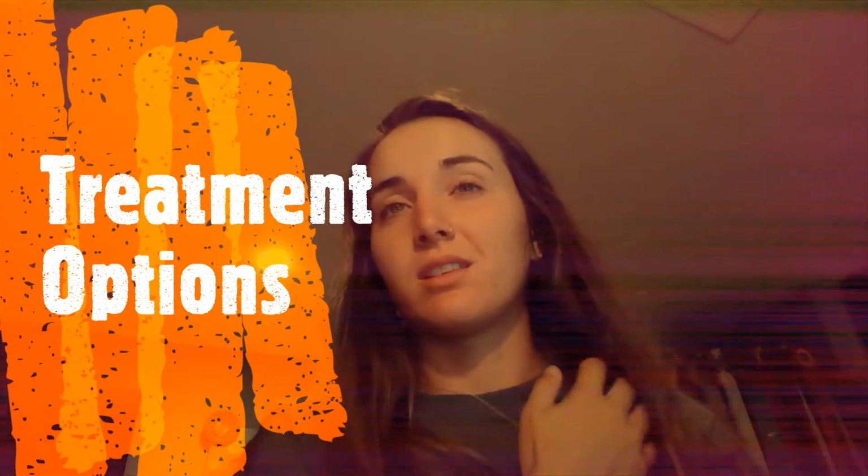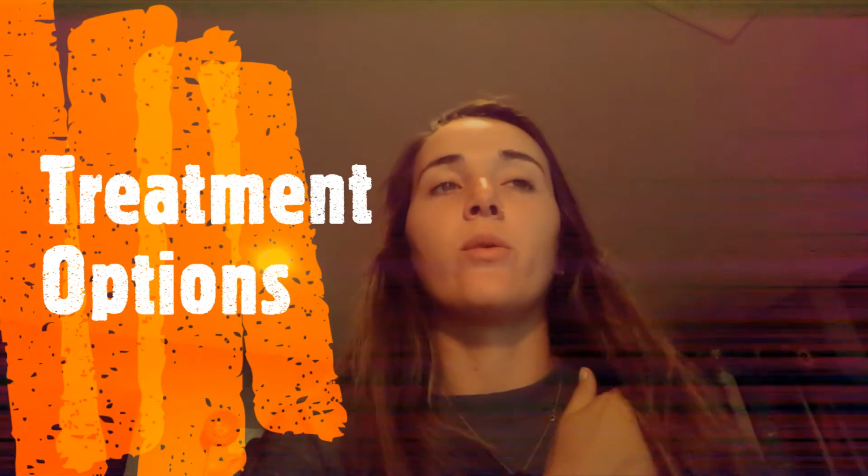So these different cancers, I'm now going to discuss a little bit about how they're treated. The three main types of treatment are surgery, chemotherapy, and radiation. Surgery involves directly removing the tumor.